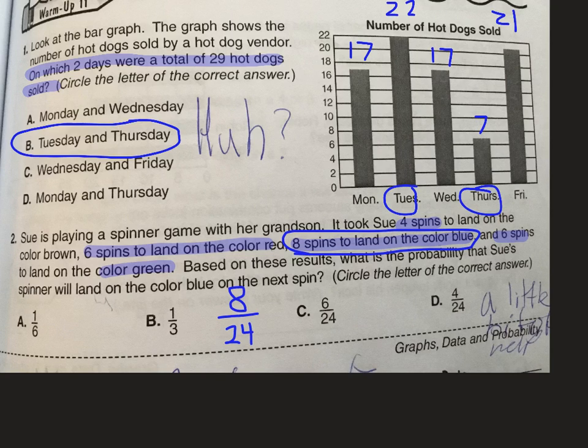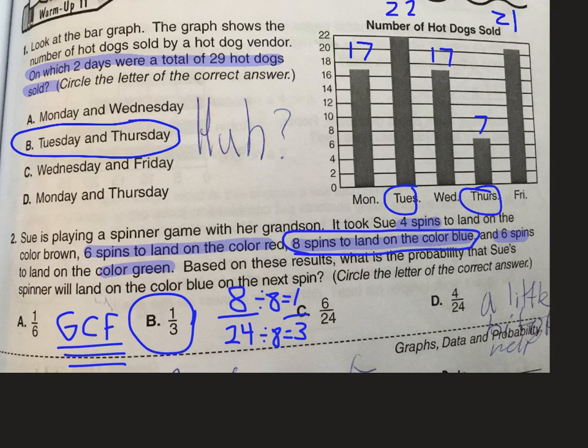All right, so how do we reduce a fraction? We need to find the greatest common factor. And in this fraction, the greatest common factor would be 8, because you can divide 8 by itself, which would equal 1, and you can divide 24 by 8, and that would equal 3. So our reduced fraction would be 1/3. So B.